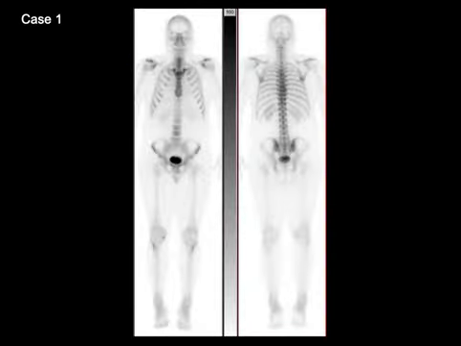Case number 1 shows whole body images in anterior and posterior projections from a normal whole body bone scan. There is good uptake in the bones. The uptake in the bones is symmetric. There is excretion of the tracer from the kidneys into the urinary bladder, and there is faint soft tissue activity. So those are the characteristics of a normal whole body bone scan. There is no abnormal focal uptake to suggest presence of osteoblastic bone metastases.